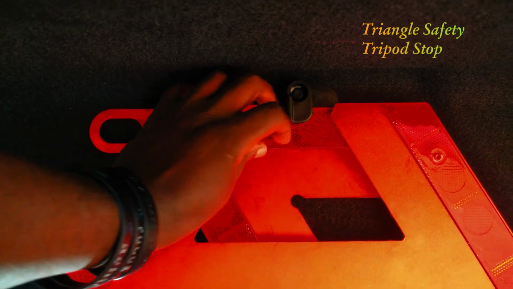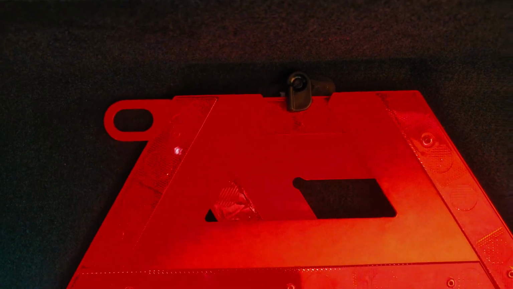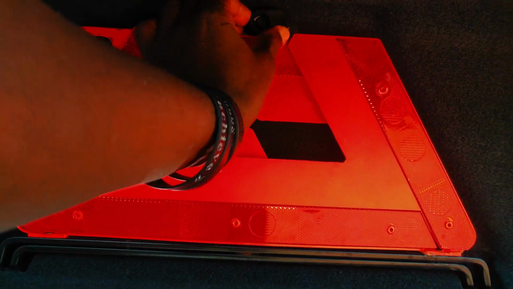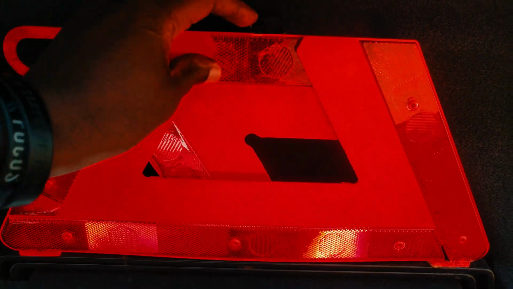This is the warning triangle safety tripod stop. It is stored on the upper part of the trunk in its space and locked like this. To remove, unlock it this way.